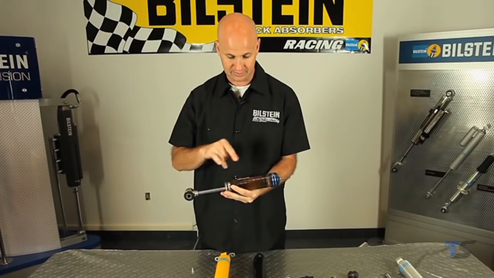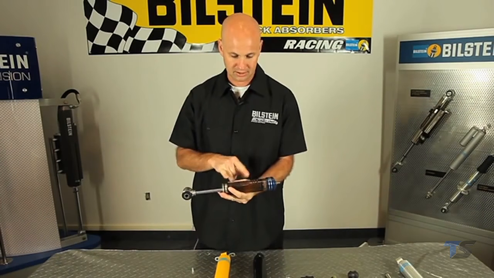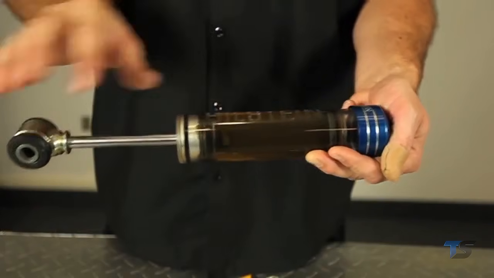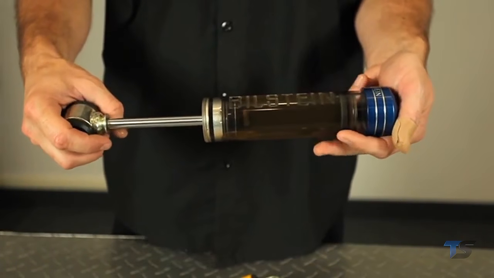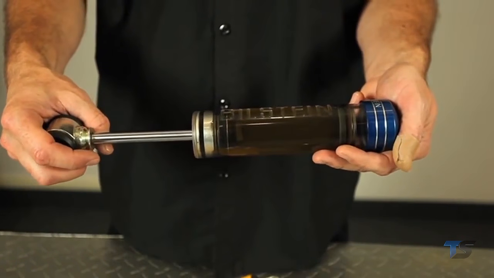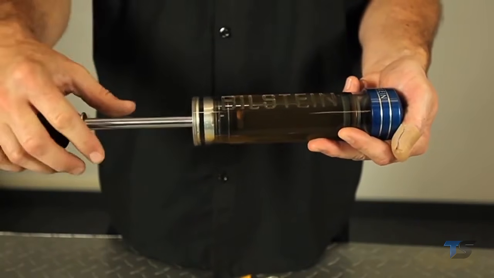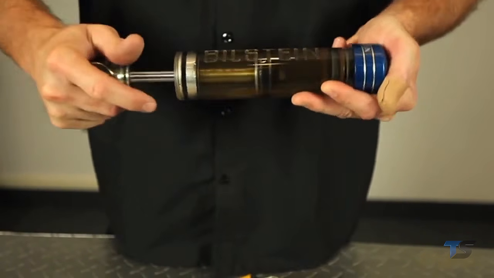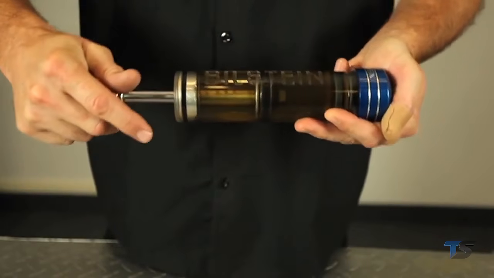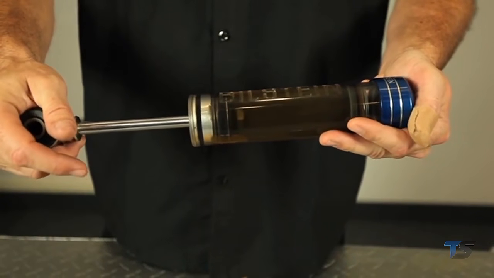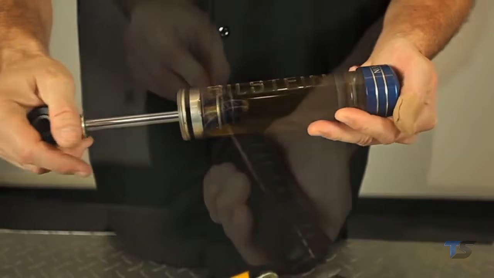The Bilstein, as I said before, is a monotube high-pressure gas shock. Most people think that when they hear gas shock that they're full of gas, but that is not actually true. Every shock works on a hydraulic principle where a piston travels through hydraulic fluid. In a monotube shock, what Bilstein has created is a gas chamber and a dividing piston that separates the gas from the oil. So you can see it is a hydraulically operated shock, except the oil is placed under direct pressure. And what this does is it keeps the oil consistent.